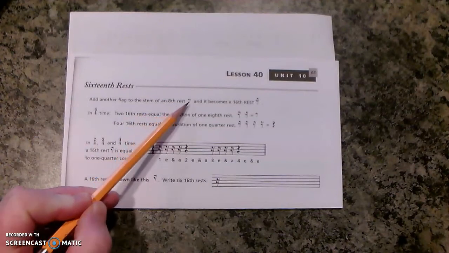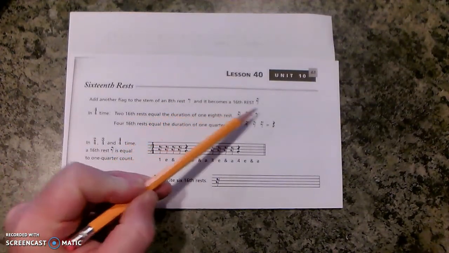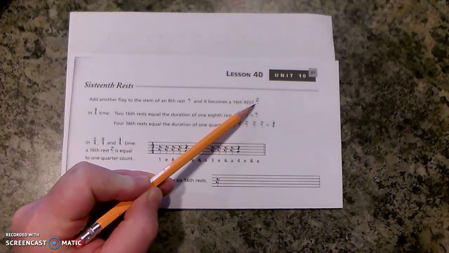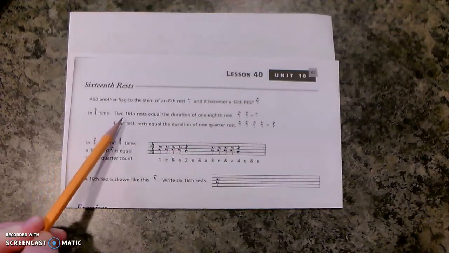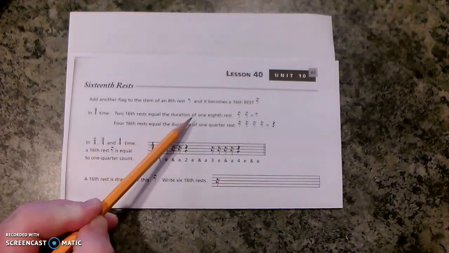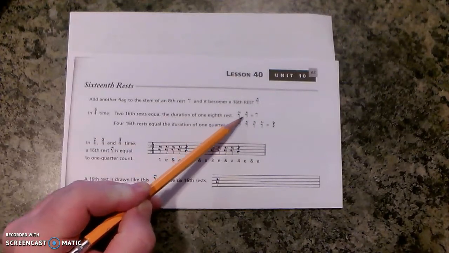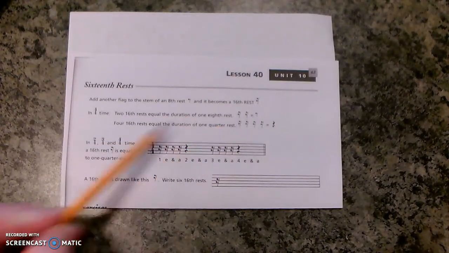If you remember, this is what an 8th rest looks like. To make it a 16th rest, you would add one more flag on it. See how there's two flags on that 16th rest? In 4/4 time, two 16th rests are equal to the duration of one 8th rest. So it would take two 16th rests to equal one 8th rest.